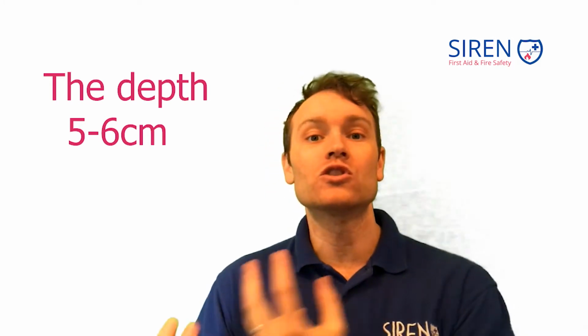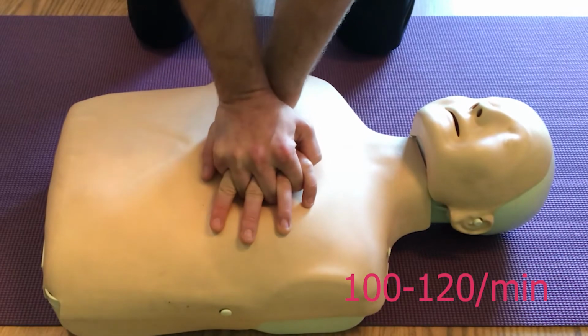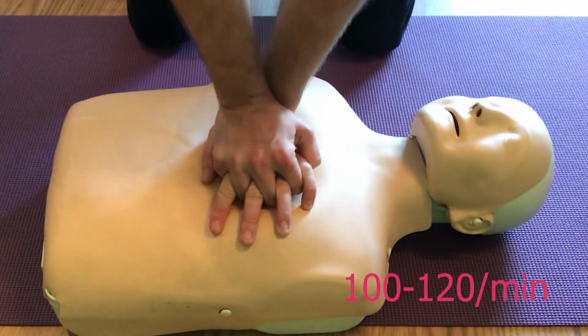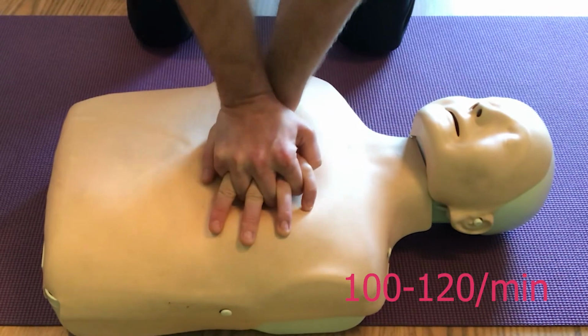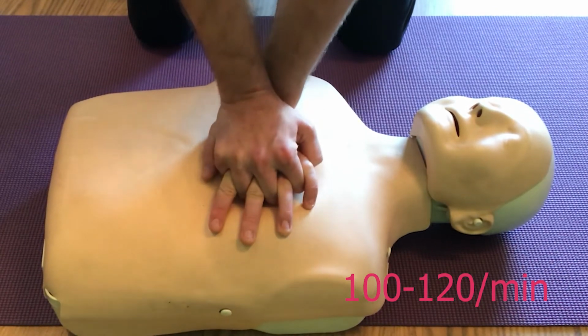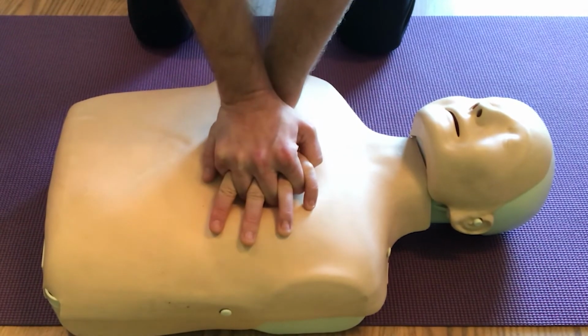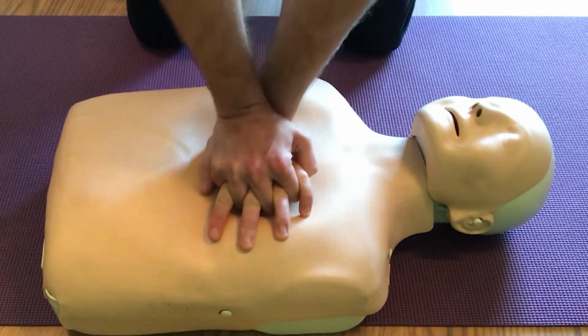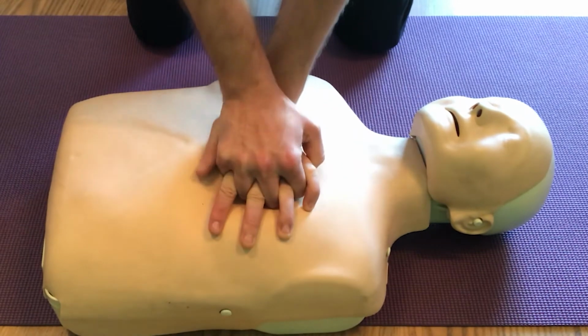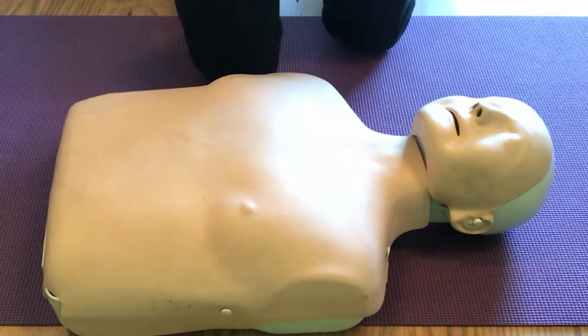The speed, I want to be aiming for 100 to 120 chest compressions per minute. That's roughly the tempo of Nelly the Elephant, Staying Alive, or Baby Shark, if it helps you to remember. Now I want to give 30 chest compressions. After I've done 30 chest compressions, I can now give my casualty rescue breaths.